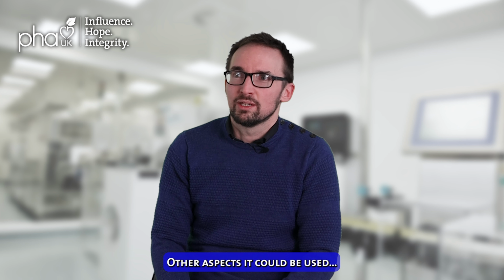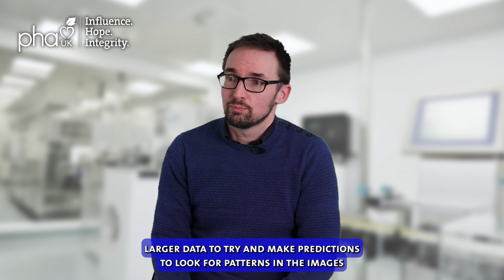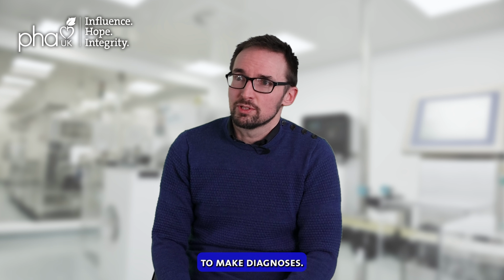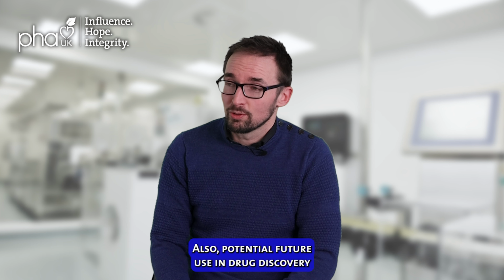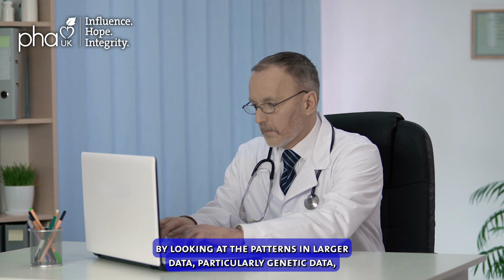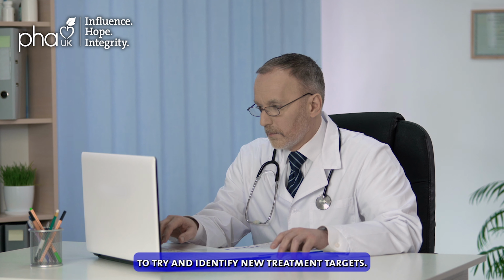Other aspects, it could be used on larger data to try and make predictions, to look for patterns in the images that could help make diagnoses. Also, there is potential future use in drug discovery by looking at the patterns in larger data, particularly genetic data, to try and identify new treatment targets.